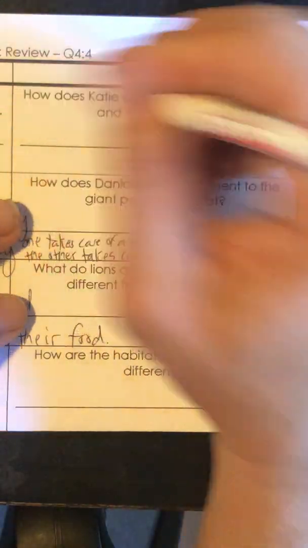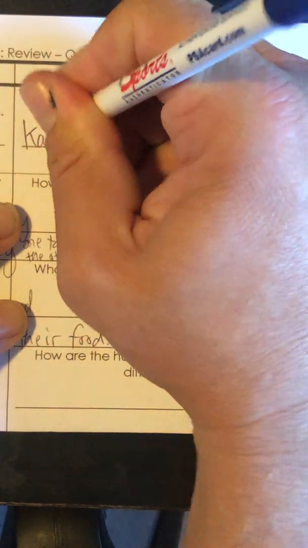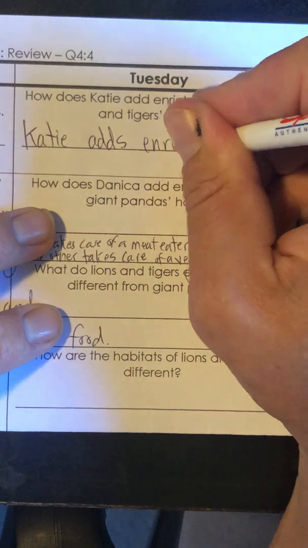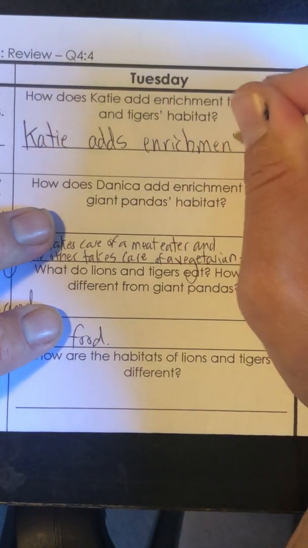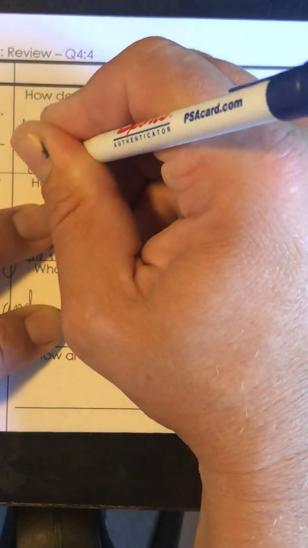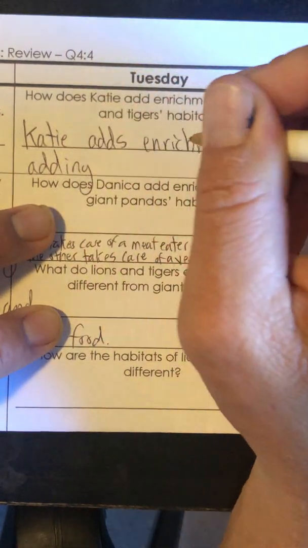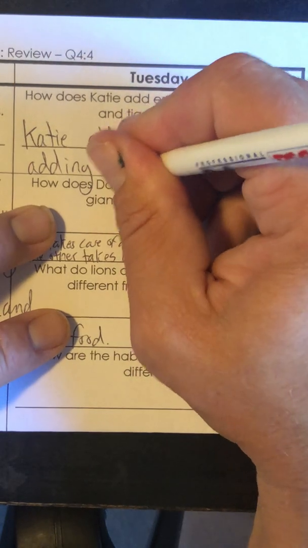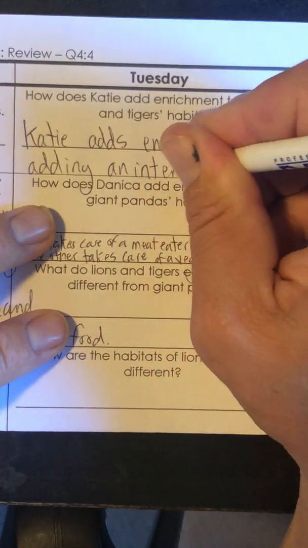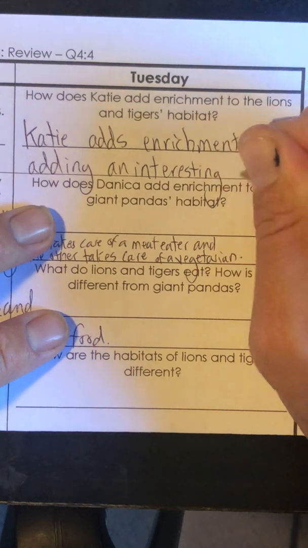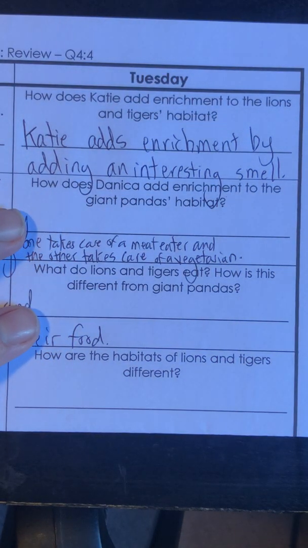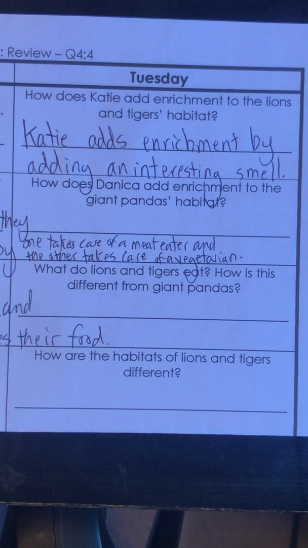Okay, so Katie adds enrichment by adding an interesting smell. It doesn't say list more than one, so I'm just going to put one. I think that's good enough.